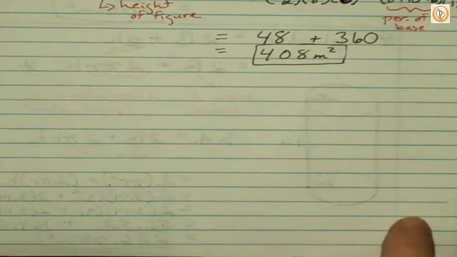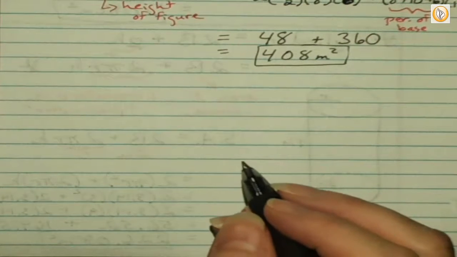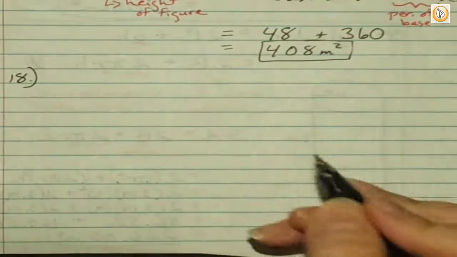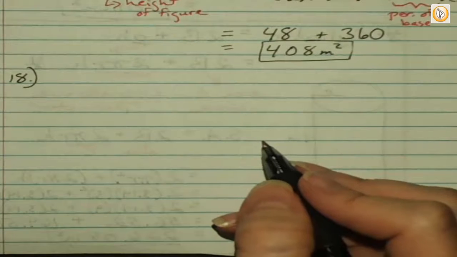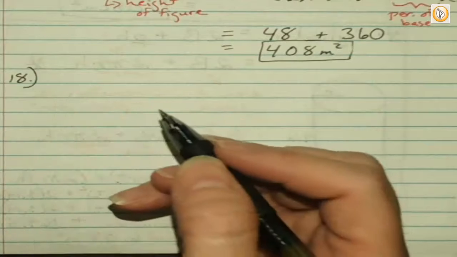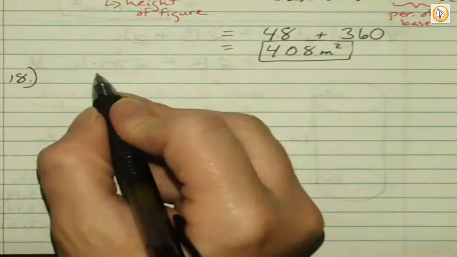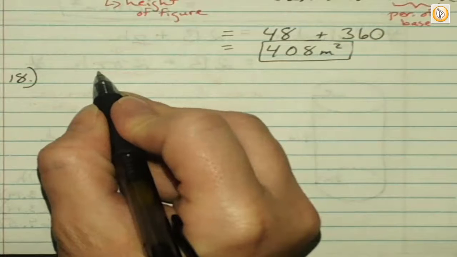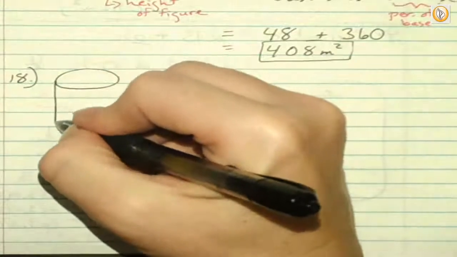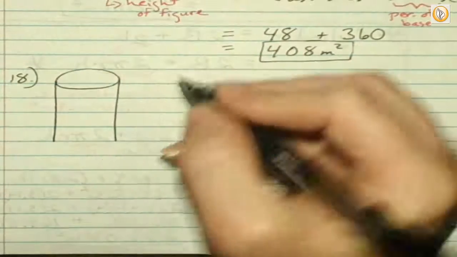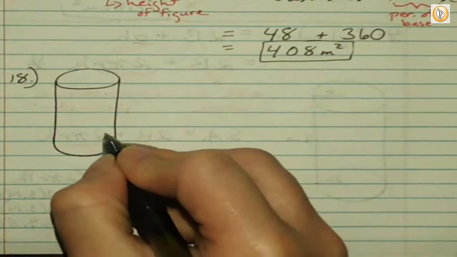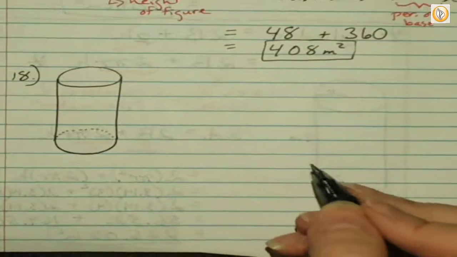Okay, last one. $18. Yeah, I'm doing just the drawings. The drawing ones. I like the drawing ones. That's a good circle. Why, thank you. That's another good circle. Well, thank you, sir.